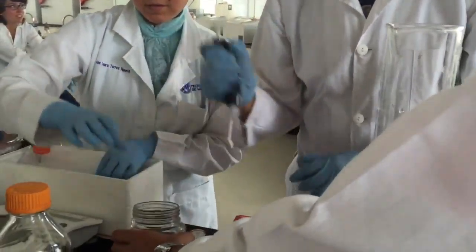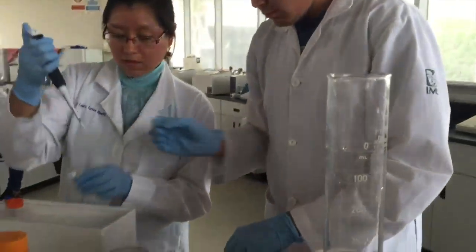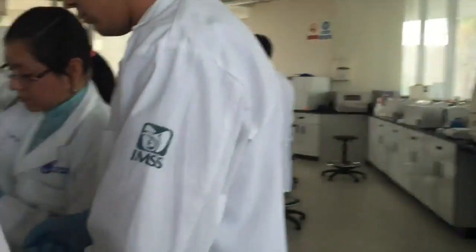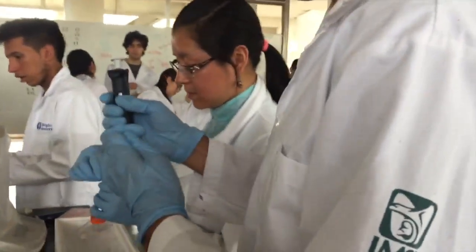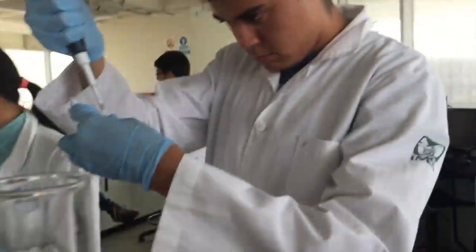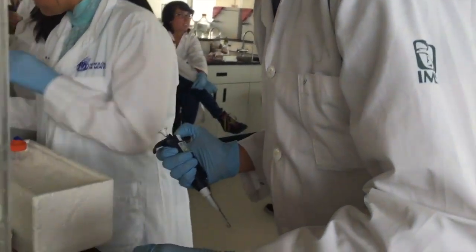Then the mixtures, or the reactions, were incubated for 1 hour in order to ensure the action of the restriction enzymes in the plasmid. Finally, an electrophoresis was prepared and run in order to ensure the cuts, or the restriction, of the plasmid.